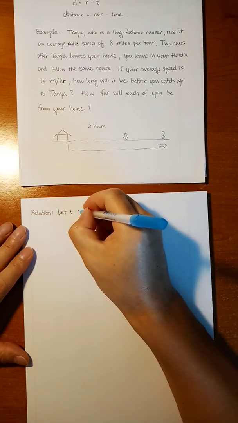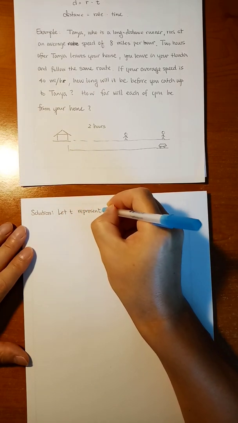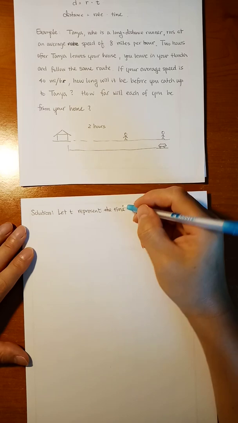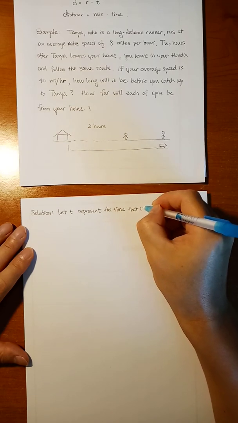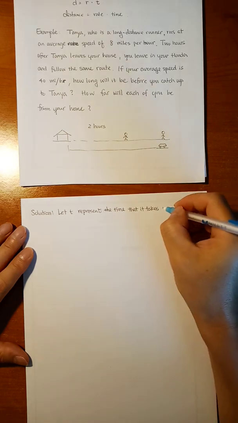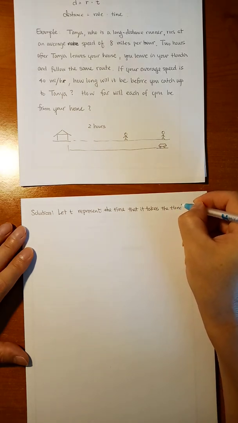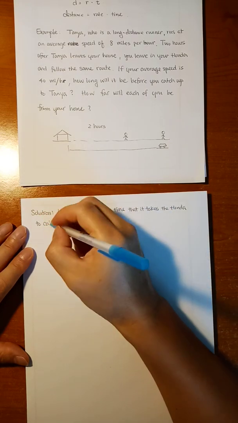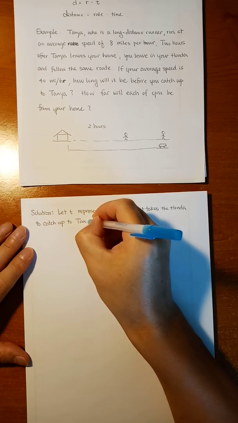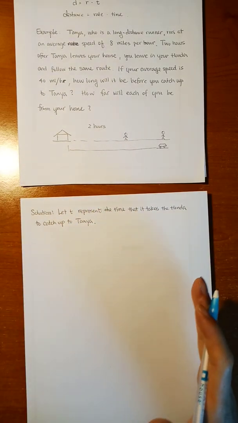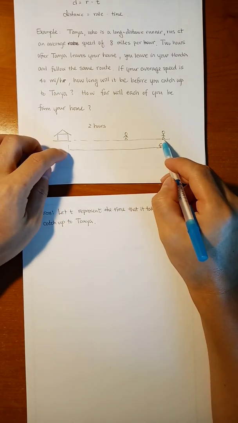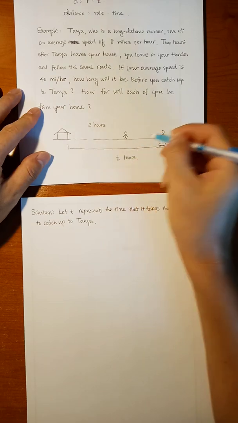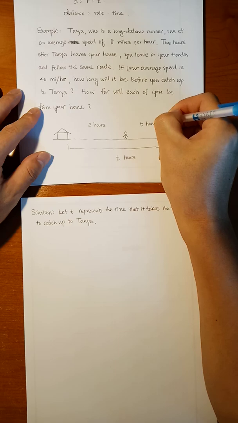Let t represent the time that it takes the Honda to catch up to Tanya. Okay, so after t hours, the car catches up to Tanya. This is t hours. Here is t hours, right?